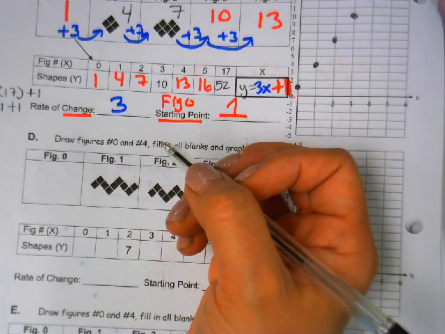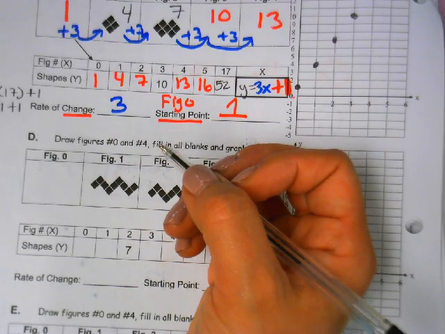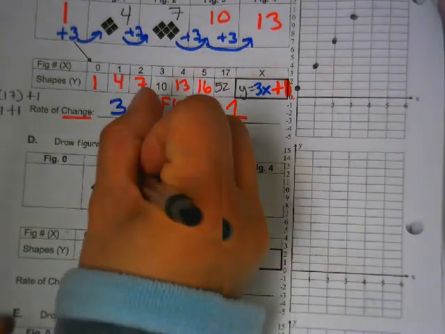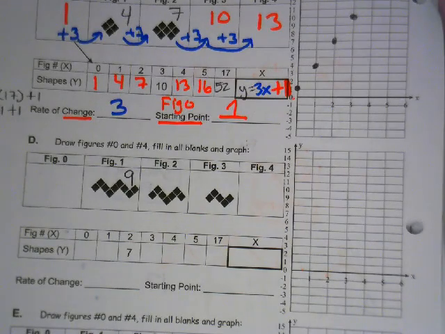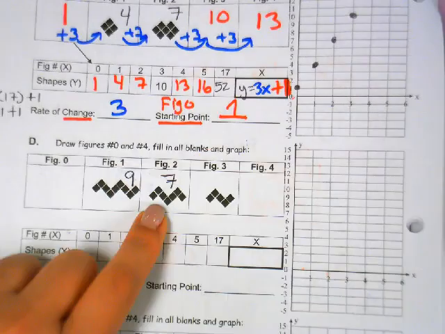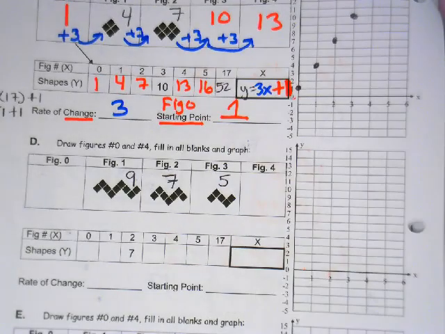How many little squares are in figure 1? 9. Daniela, how many in figure 2? 7. Aaliyah, how many in figure 3? 5. Good. So, interesting. What are we changing by?